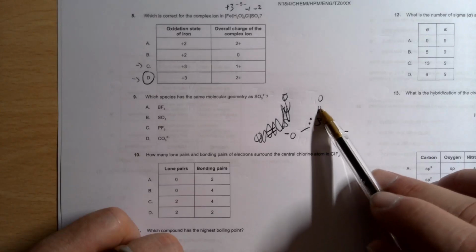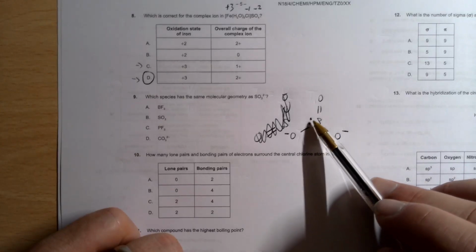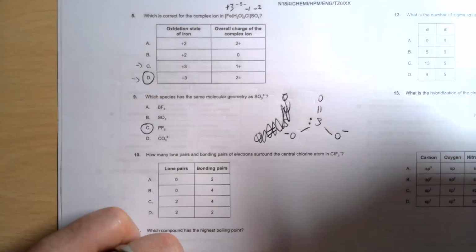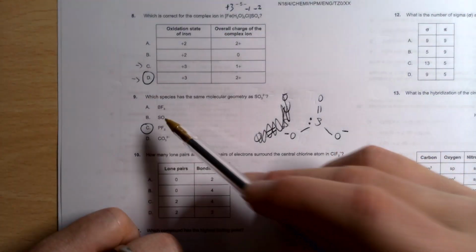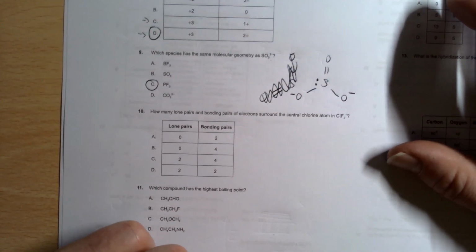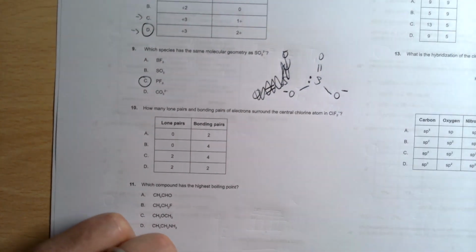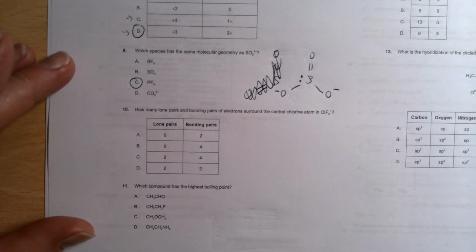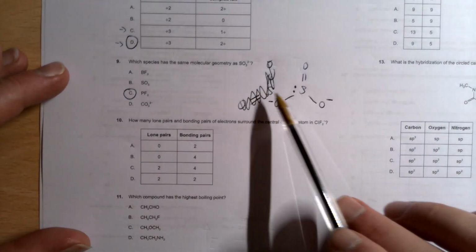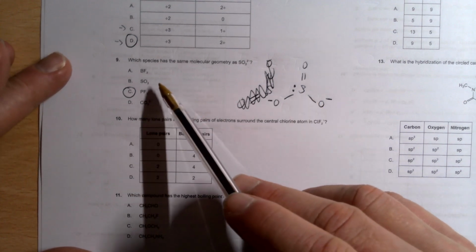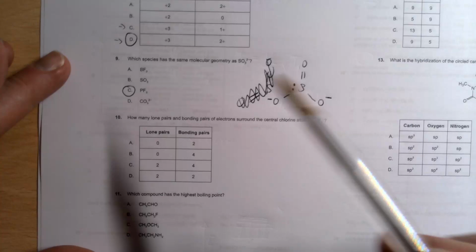So we've got 1, 2, 3 bonding domains. We've got 1 lone pair, so that's the same as ammonia, and PF3 will find exactly the same. The others don't. So you might have to sketch this out, work them out, and they will take a little while to do. You don't expect paper 1 questions or the multiple choice questions to be a breeze. You have to work them through carefully.